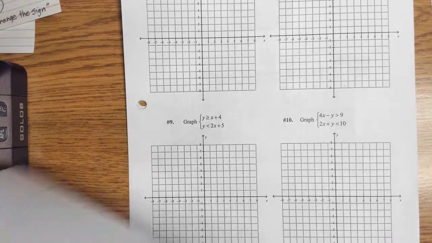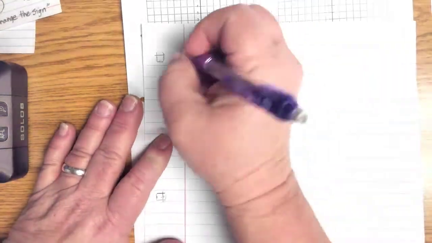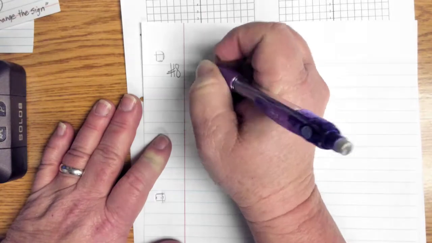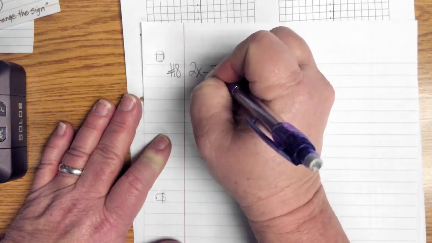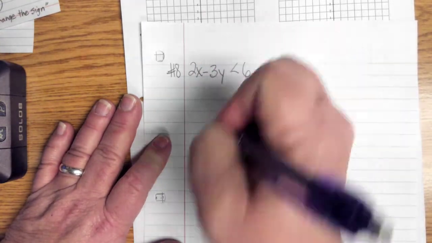So I've got number 8. 2x minus 3y is less than 6.